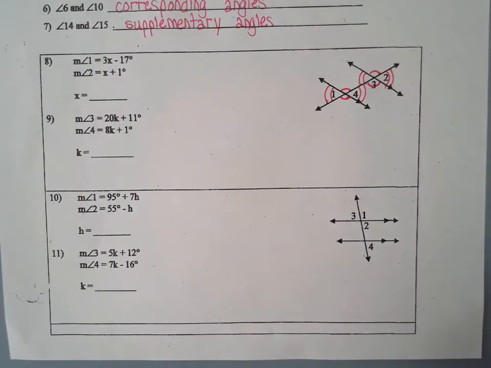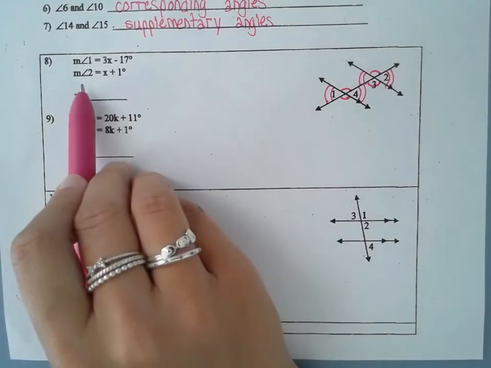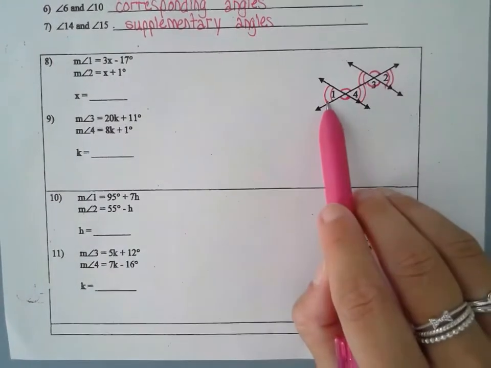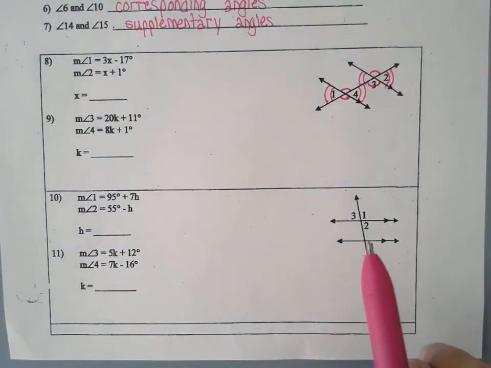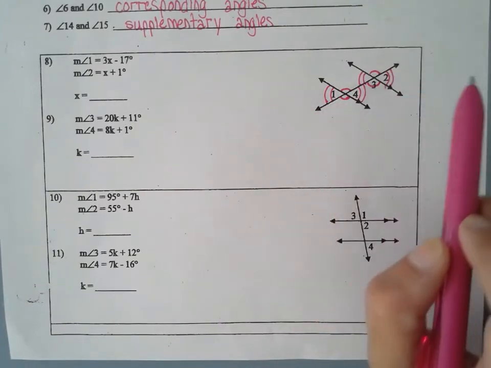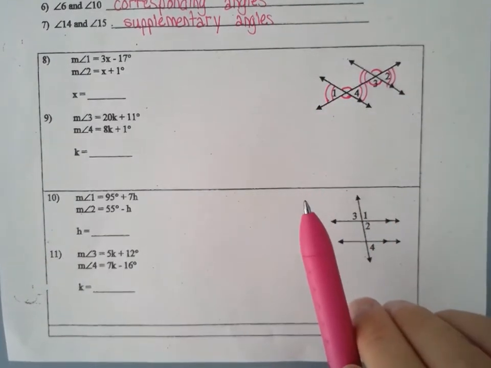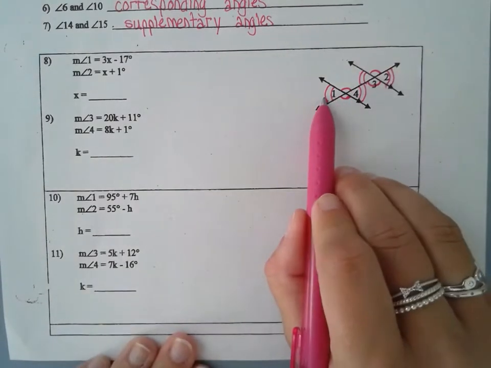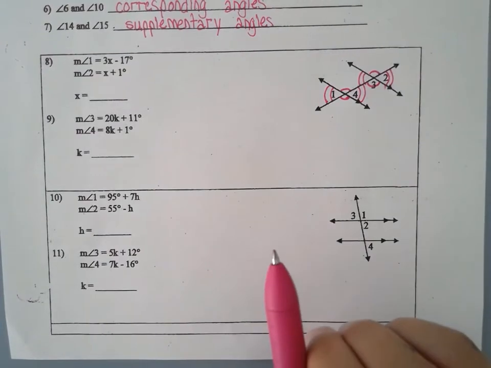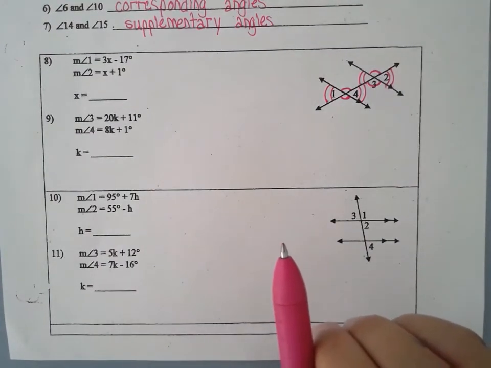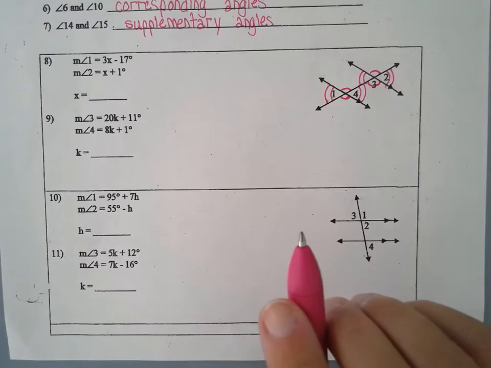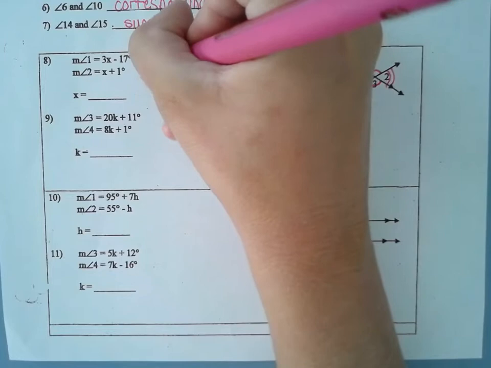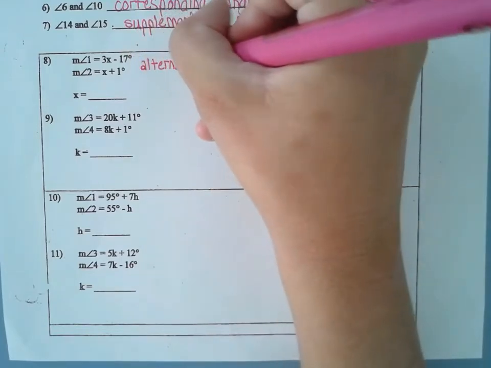This tells us that angle 1 and angle 2 are what we're working with. It tells us what angle 1 is, and it tells us what angle 2 is. Now, looking at my congruence marks here, I can tell that those angles are congruent. But if we want to understand the reason why, angle 1 and angle 2 are on opposite sides of the transversal, and they are outside of the set of parallel lines. So these are alternate exterior angles.